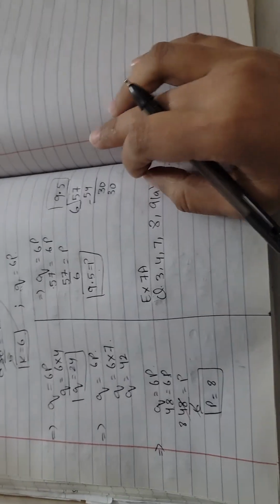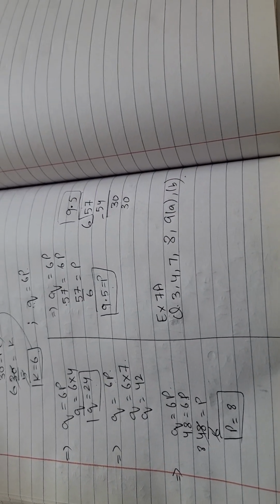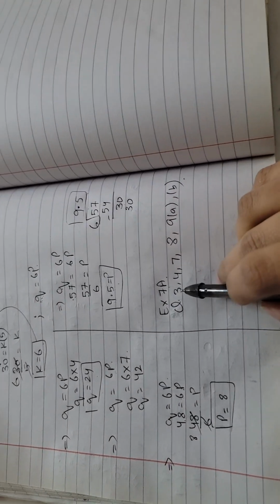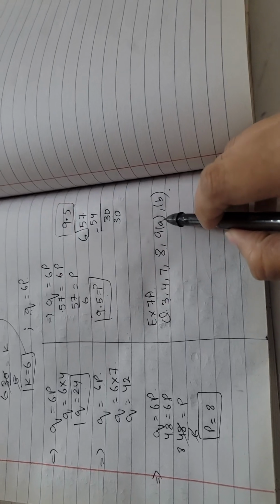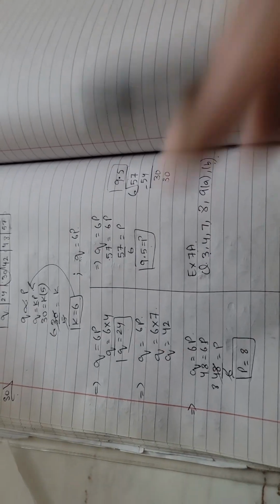Now after solving all 3 questions of practice now 2, you should be able to solve exercise 7A question number 3, 4, 7, question number 8, 9 part A and part B. All of these questions are similar to this practice now 3.